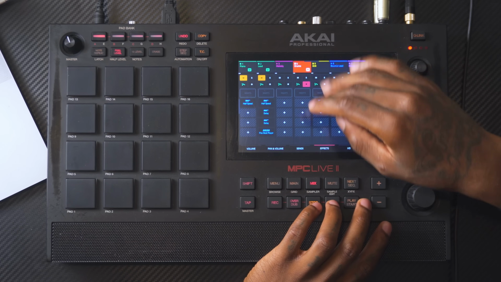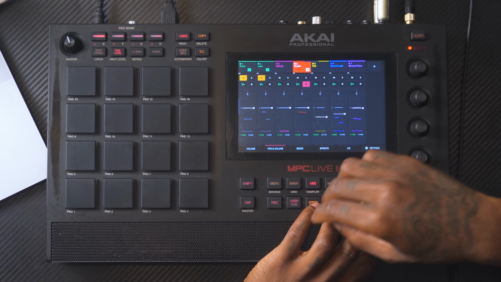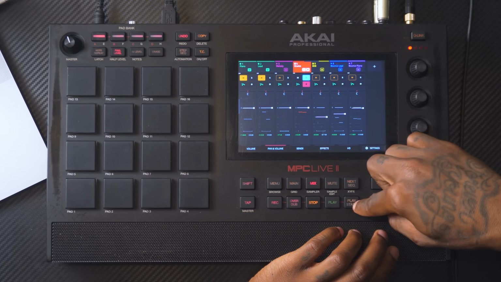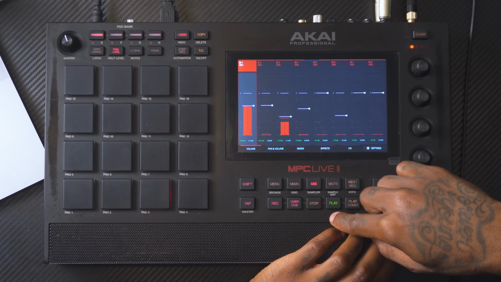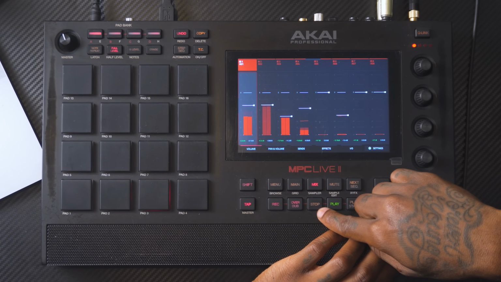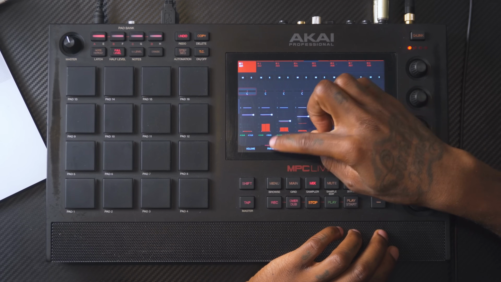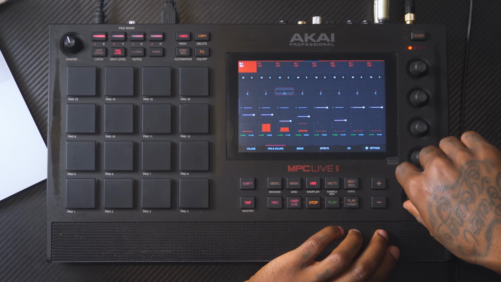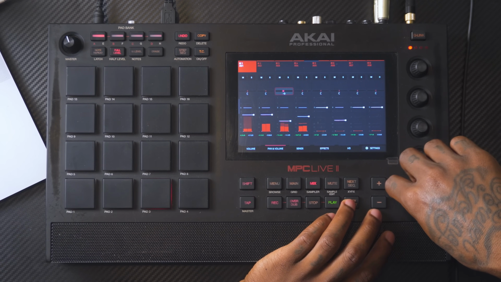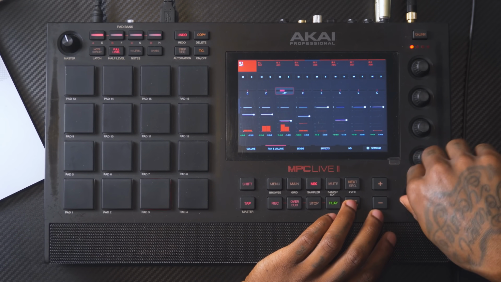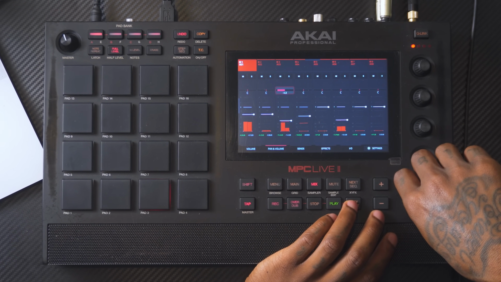And even with the drums, let's just go to the drums real quick, go to our pan and volume. Let's solo our drums. So for the hi-hats, what we can do is pan it a little to the left. So that's like far left.